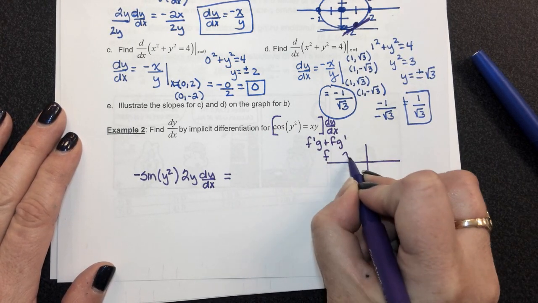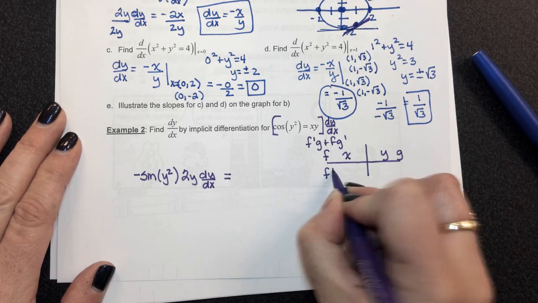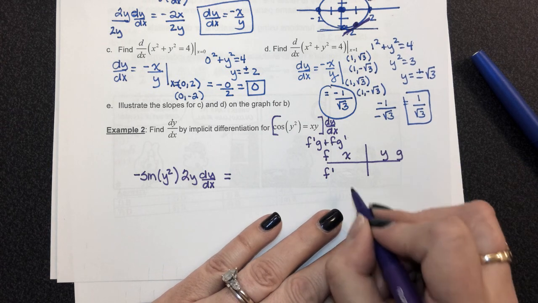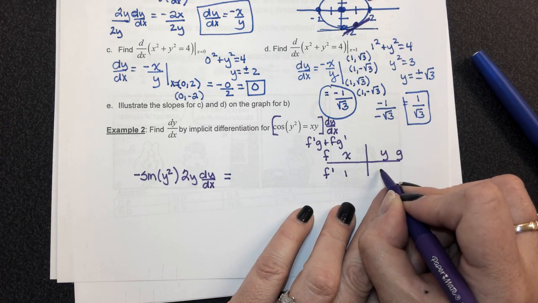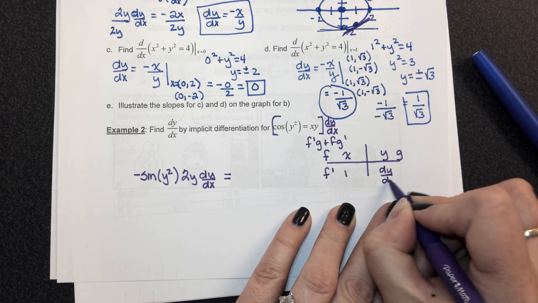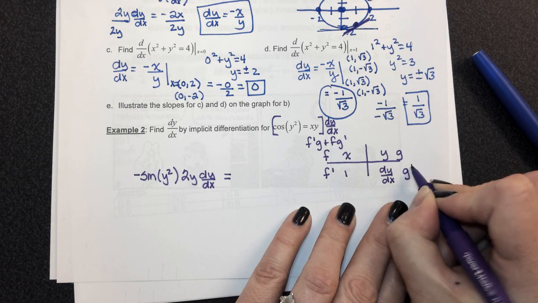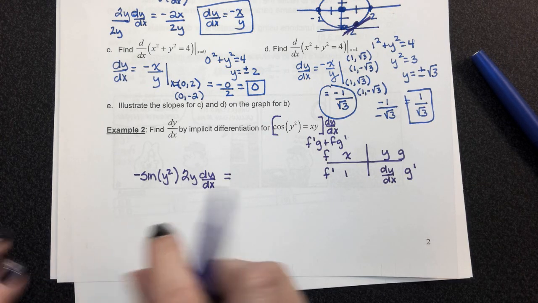So f is x, g is y. So what is f prime going to be? F prime is going to be 1. What is the derivative of y? It's going to be 1 times your y prime or dy dx. So now I'm going to plug everything into my product rule.